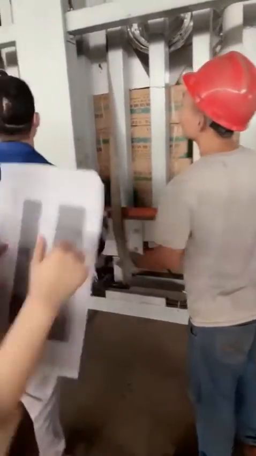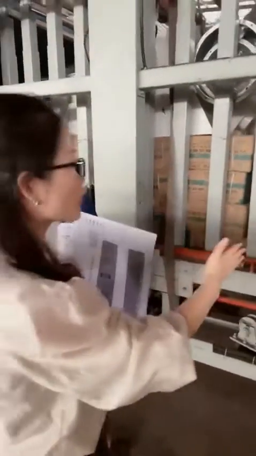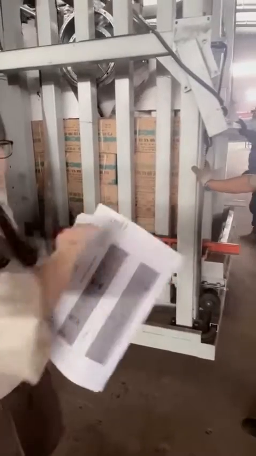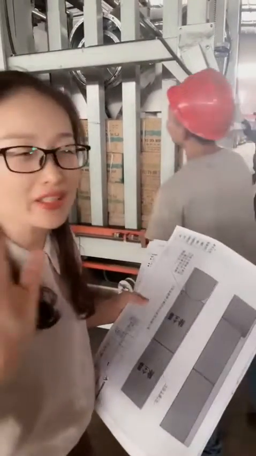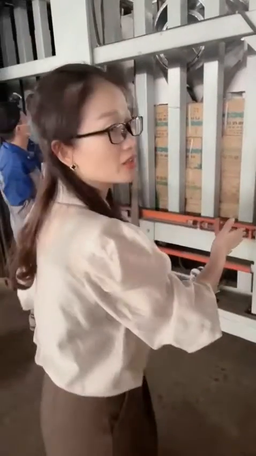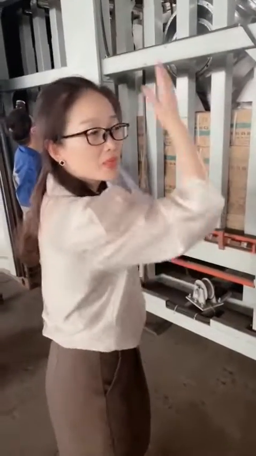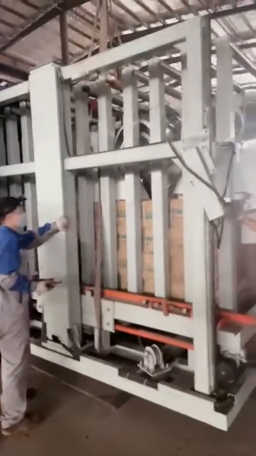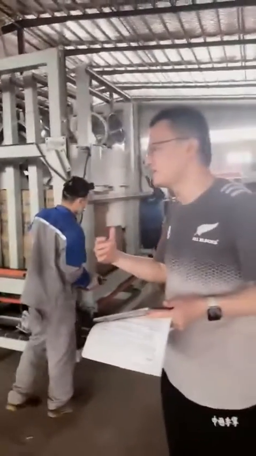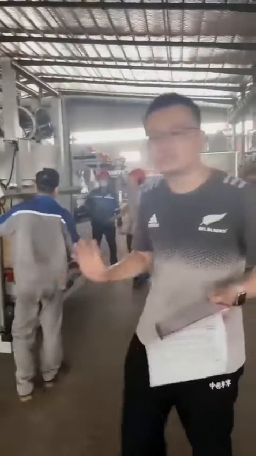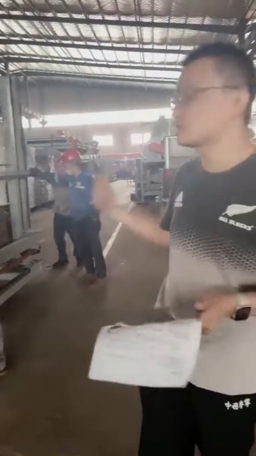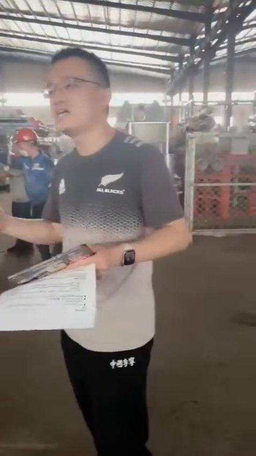You can see our workers are doing the loading now. All the machinery parts will be fixed. You can see there are some bundles. We will use these bundles, and also you can see this steel wire, to fix the machinery.